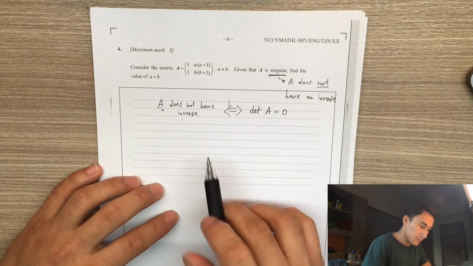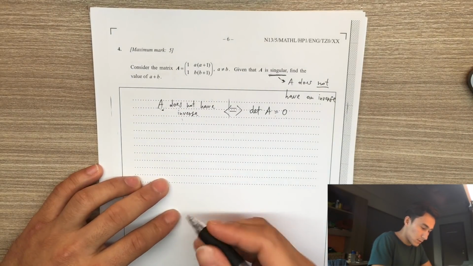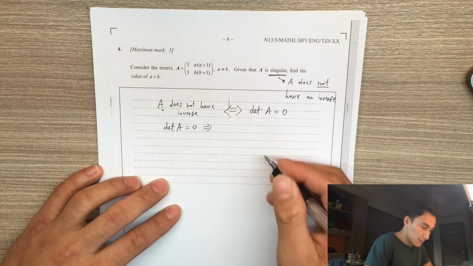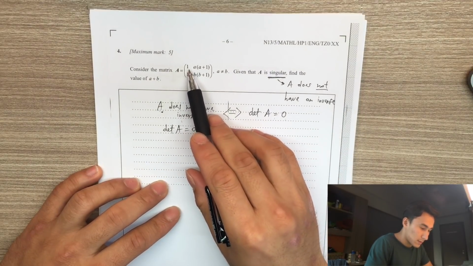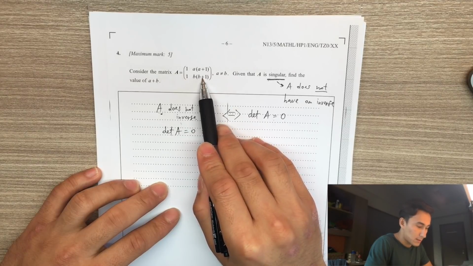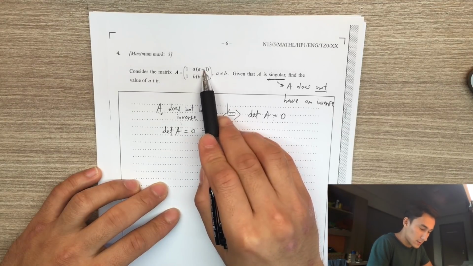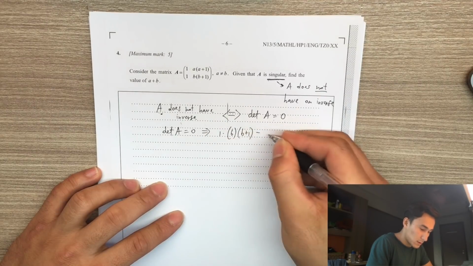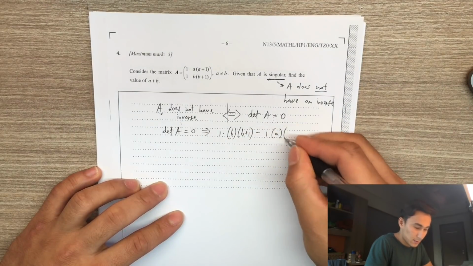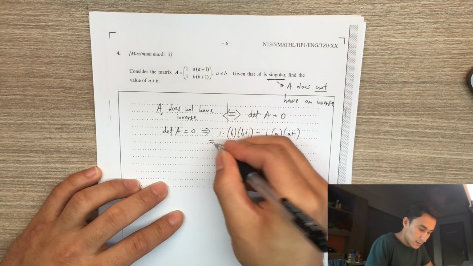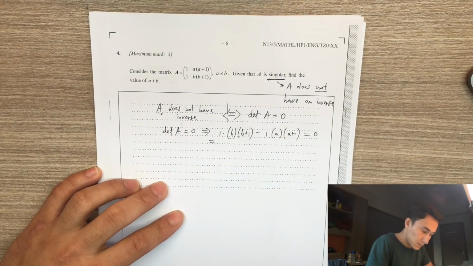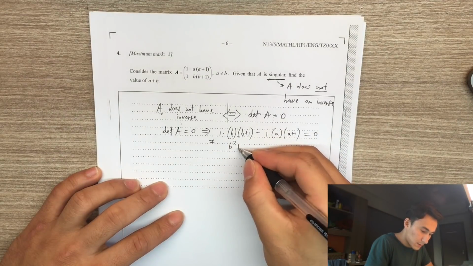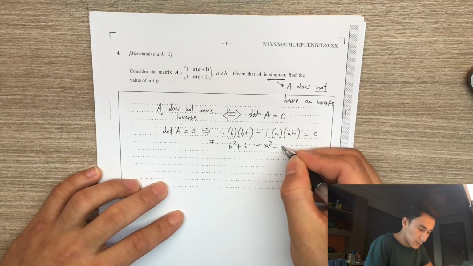So from this problem, we have that the determinant of A must be 0. So from here, the determinant is 1 multiplied by b, b plus 1, minus 1 multiplied by a plus 1. Let's expand this, is equal to 0. So from here, we have b squared plus b minus a squared minus a is equal to 0.